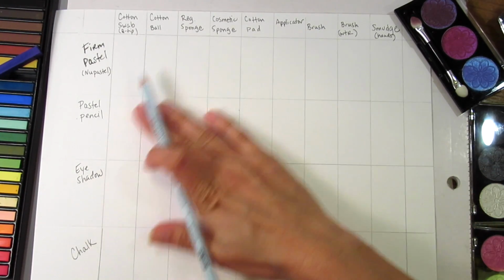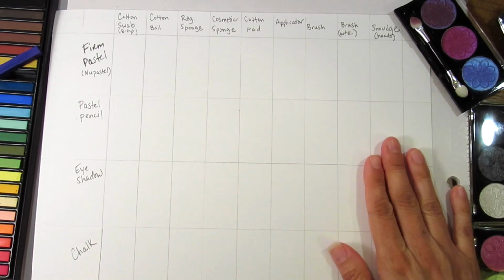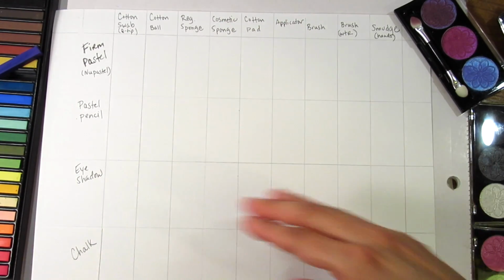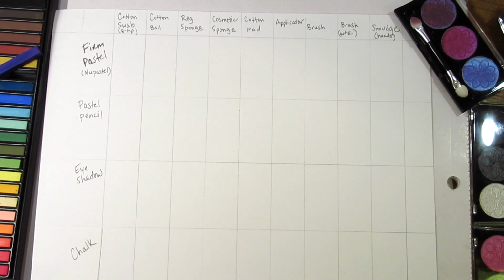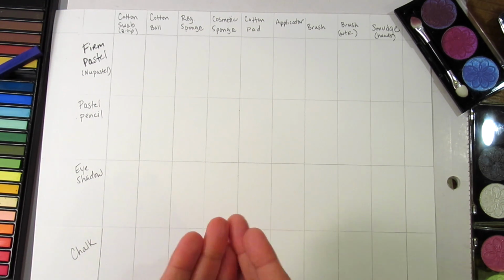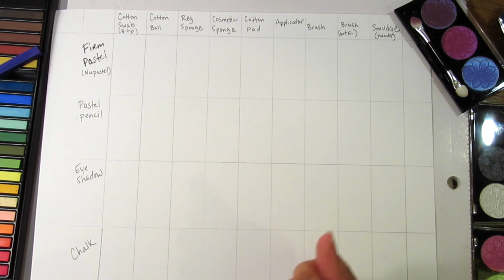So now I'm going to show you a little chart of different ways that you can apply 4 of the different examples that I used out of the 10 that were on that first page there. And I'm going to go through different ways that you can apply pastels and eyeshadow and chalk onto paper, because there are many different ways that you can apply anything onto paper.